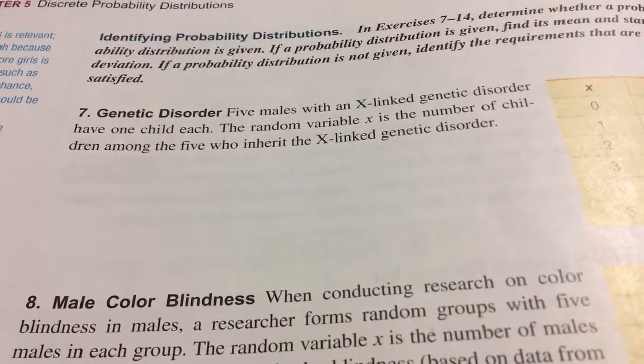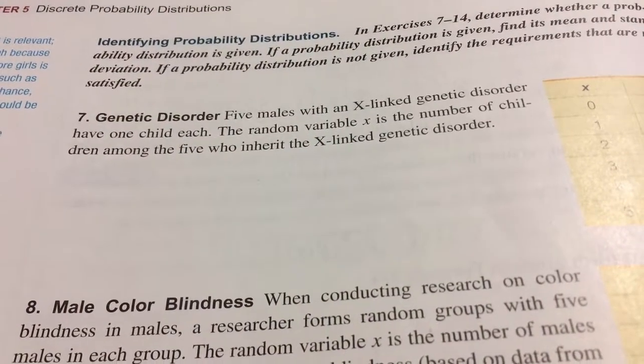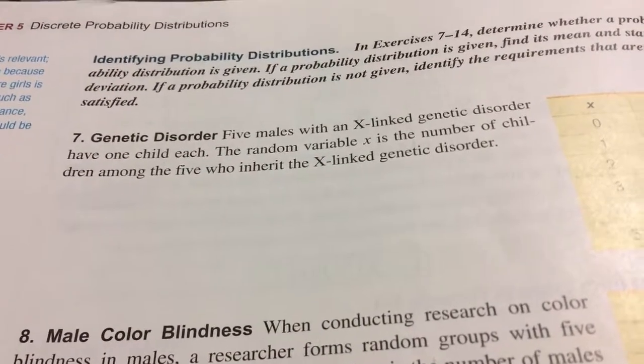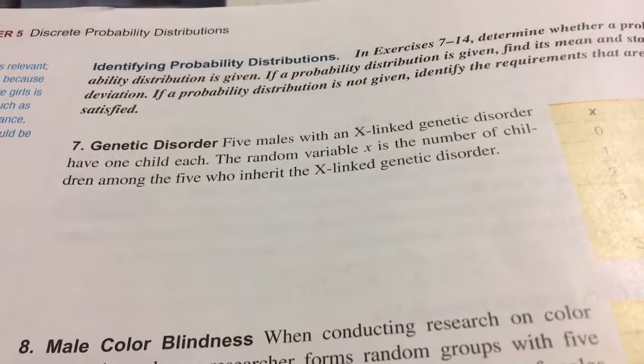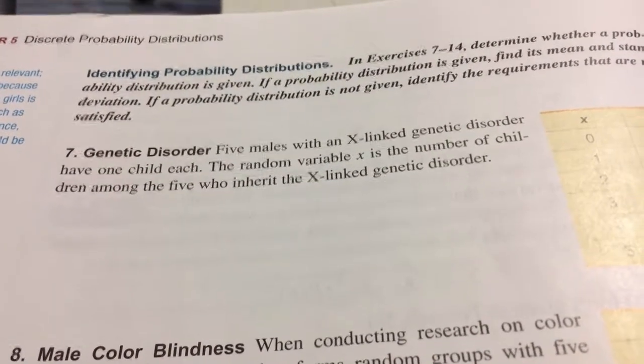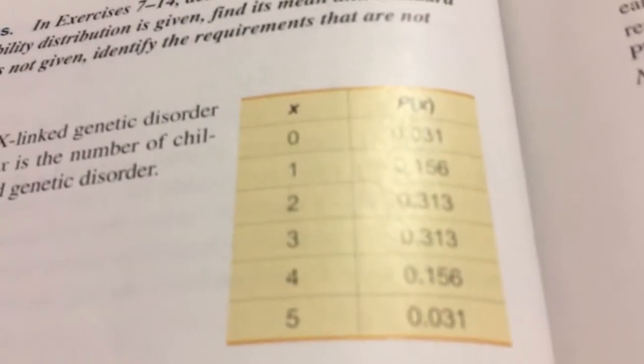So number 7 says genetic disorder, 5 males with an X-linked genetic disorder have one child each. The random variable X is the number of children among the 5 who inherit the X-linked genetic disorder. So here's our information right there.